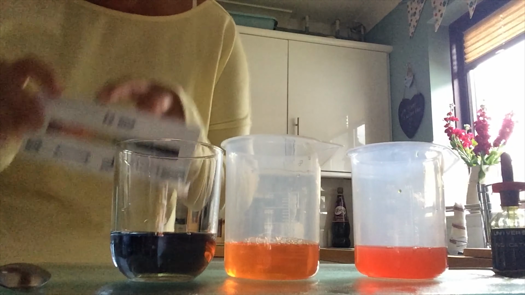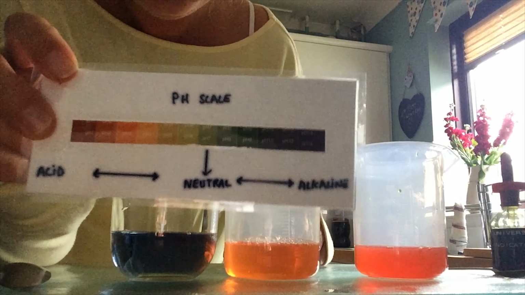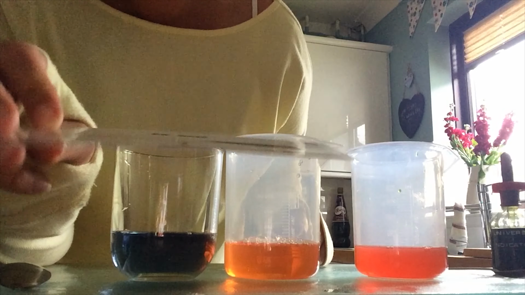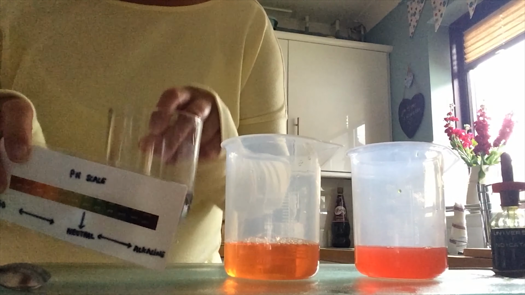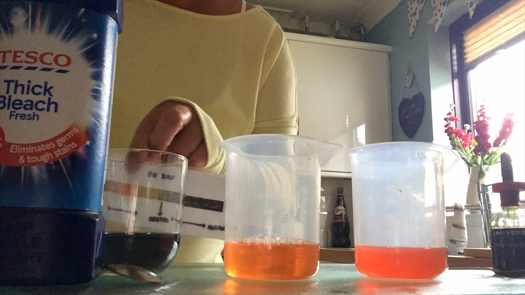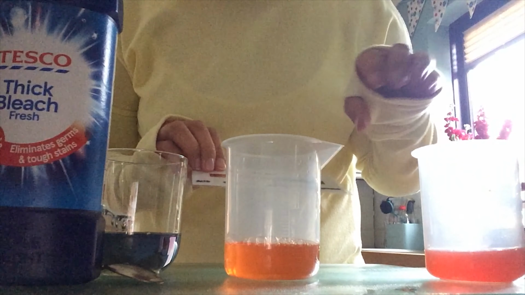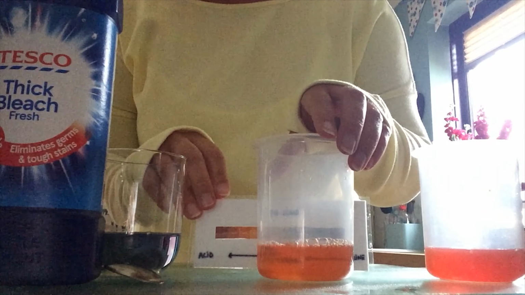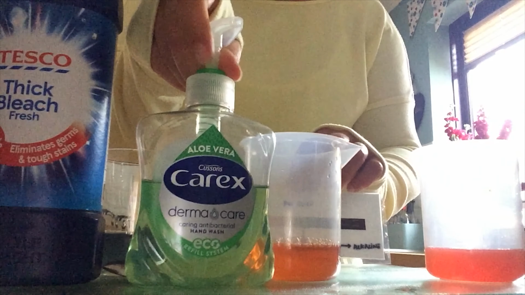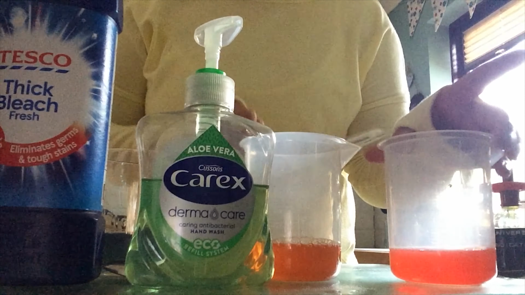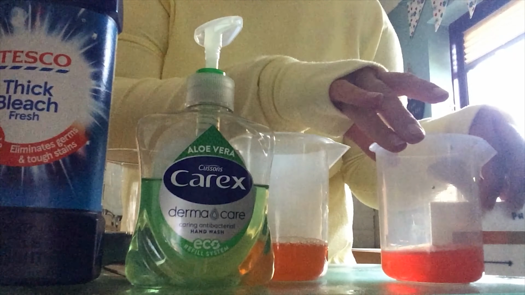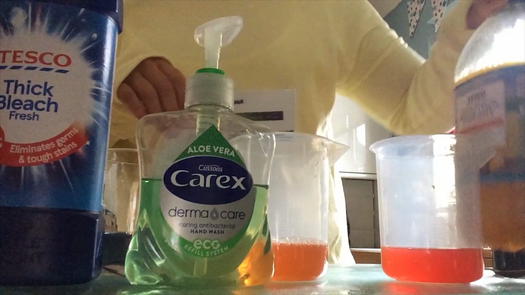Now I can see on here, back to front for you, but looking at it around about pH 10, pH 11, is the dark bluey purpley colour, and that's what my bleach has given me. So that's the bleach. This is a nice orange colour, so around about pH 3, which is my hand wash. And the final one is quite a strong red colour, which is around about pH 2, which was my orange squash.